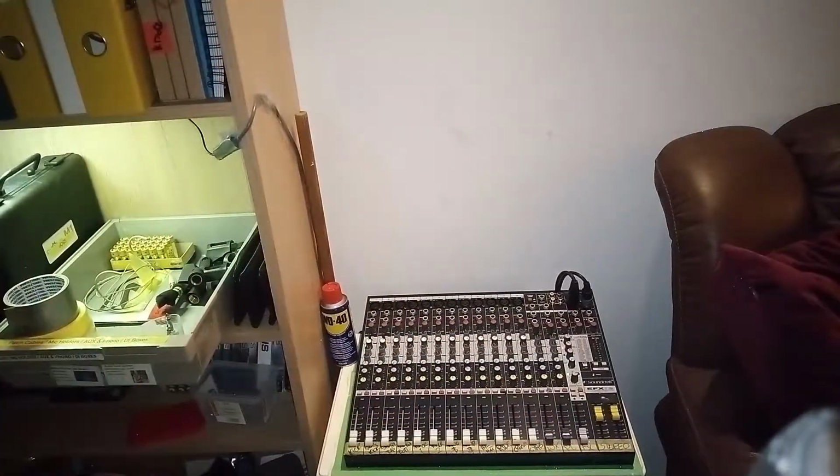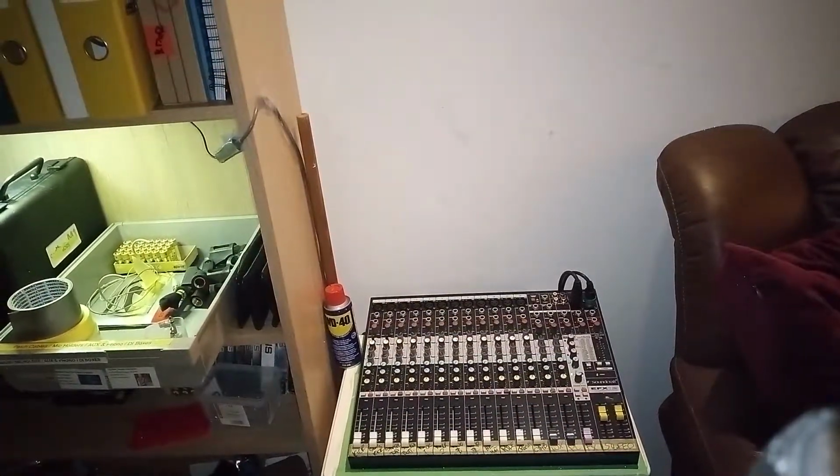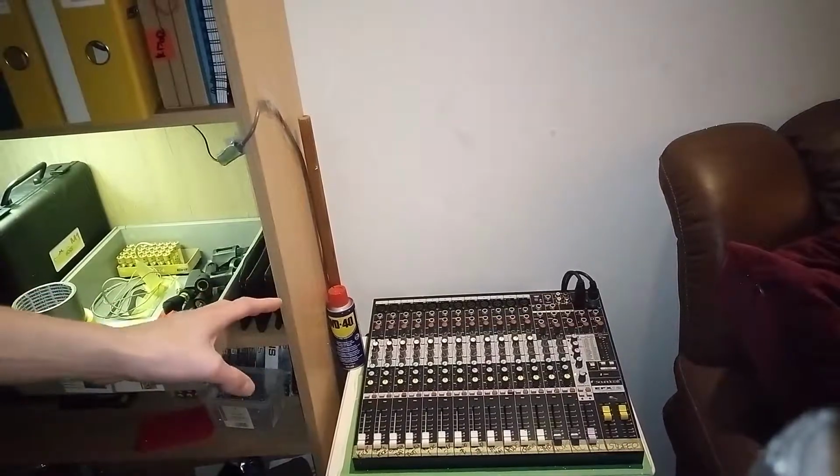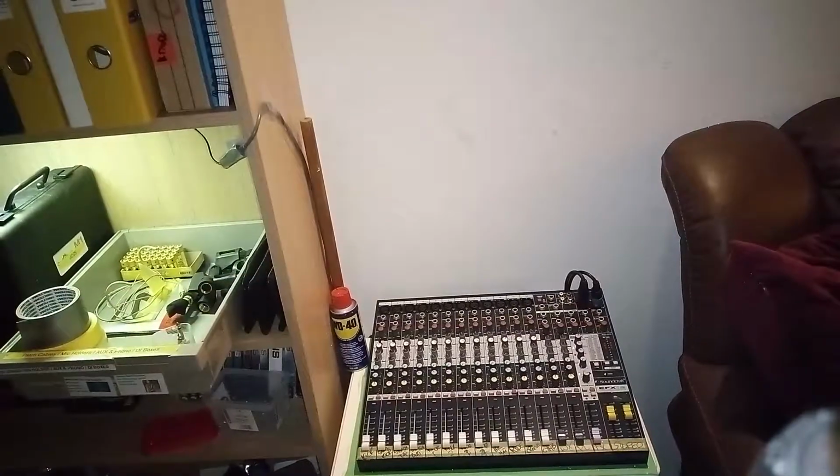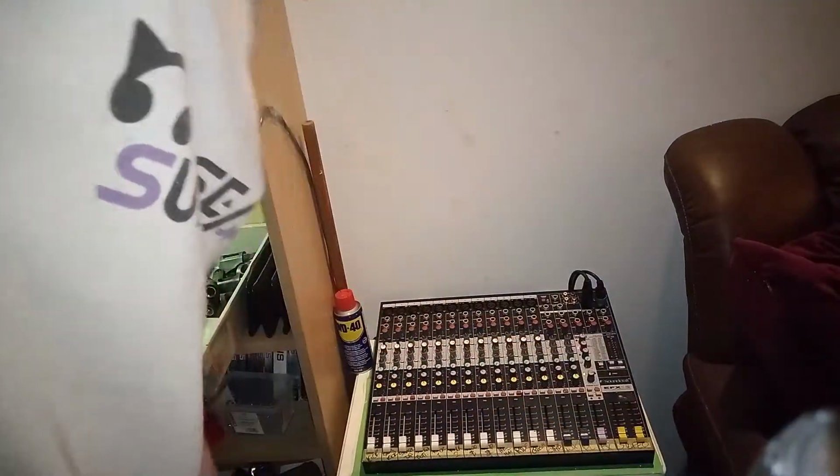I can take that into the drum channel because I basically do not have any EQ on the front. All the EQ for drums are done back here. Right now it's not getting used for anything.